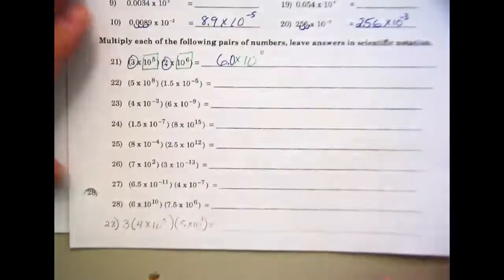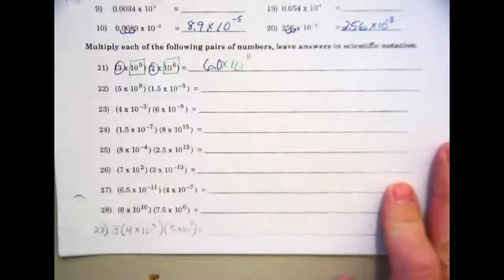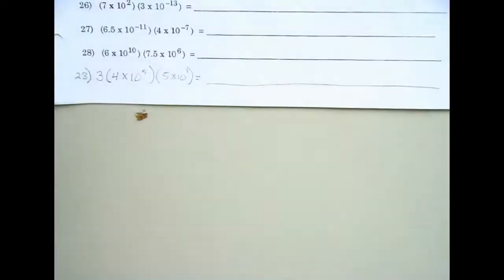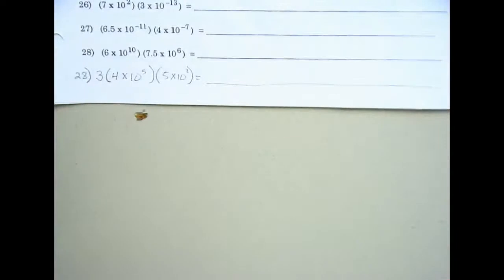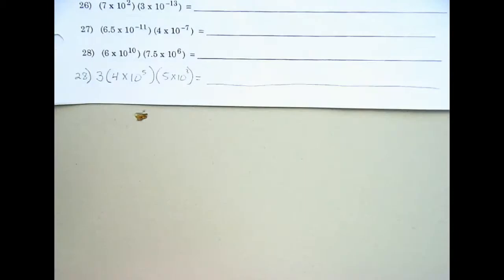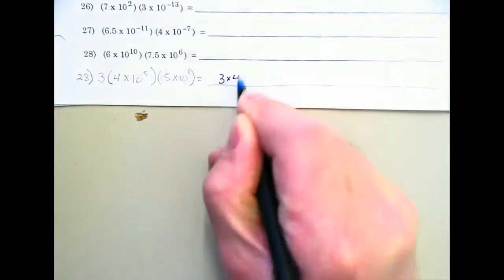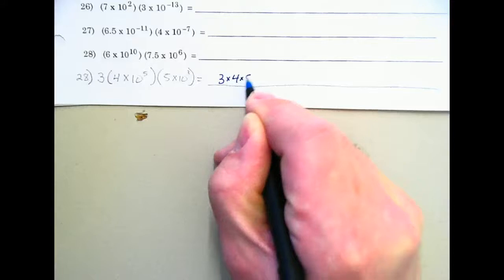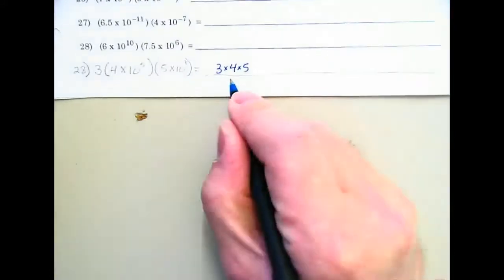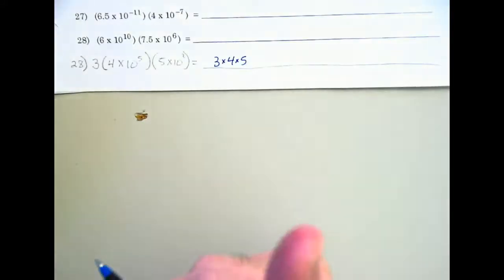Okay. That would be 3 times 4 times 10 to the 5th and 5 times 10 to the 3rd. So we multiply 3 times 4 times 5. 3 times 4 is 12, times 5?